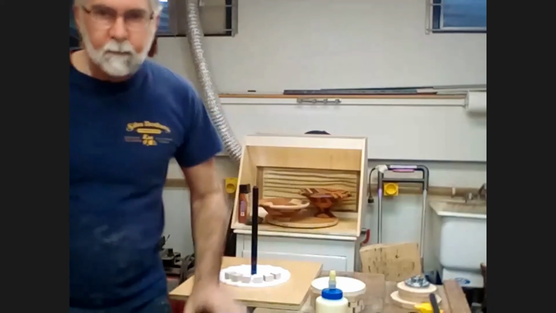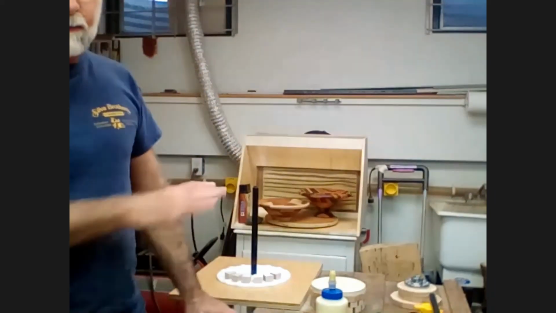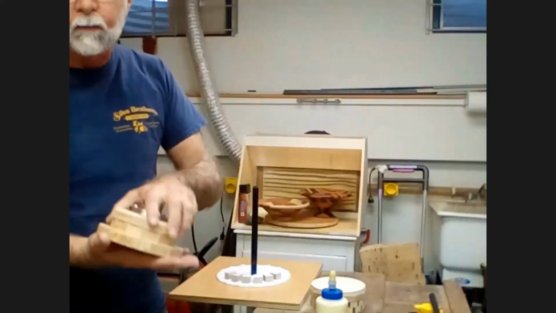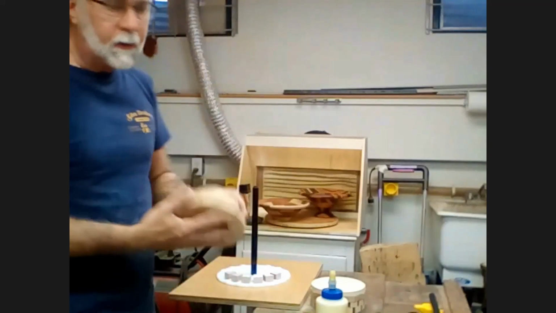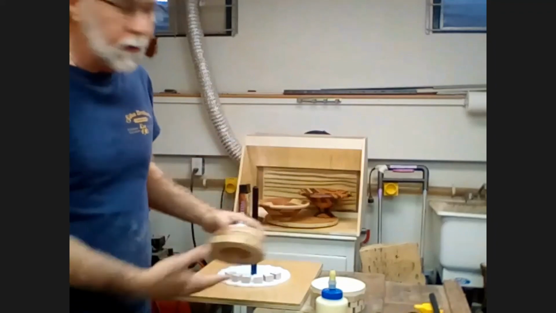Do you keep the weight on there until it's totally dry? No, I'll leave the weight on for 2 or 3 minutes until it gets set up. You know, I mean, this is already set up. It's glued. So now I'm actually ready to glue another ring on here, 2 or 3 minutes, take it off, glue another ring on. So I can pretty quickly build a vessel out of this.